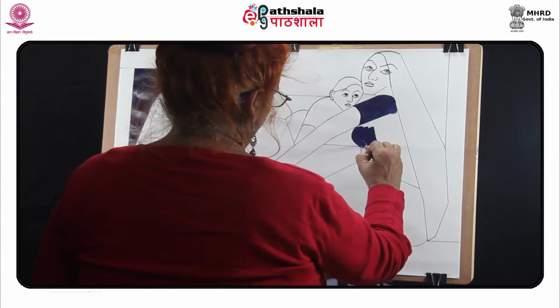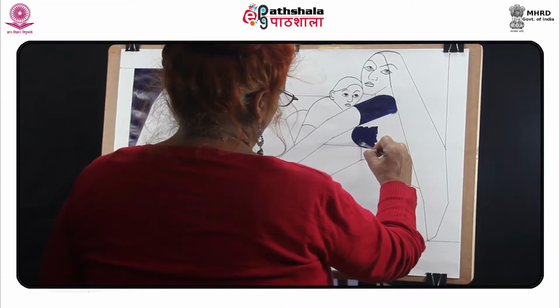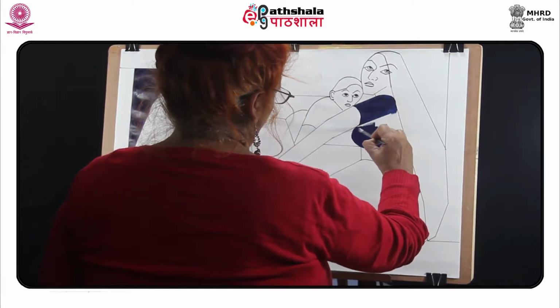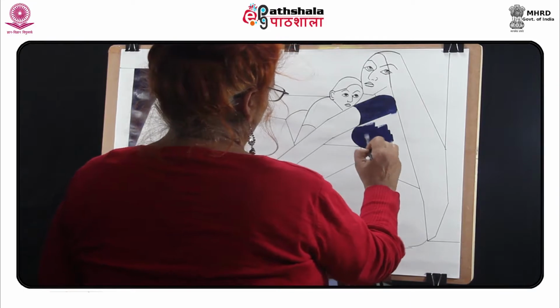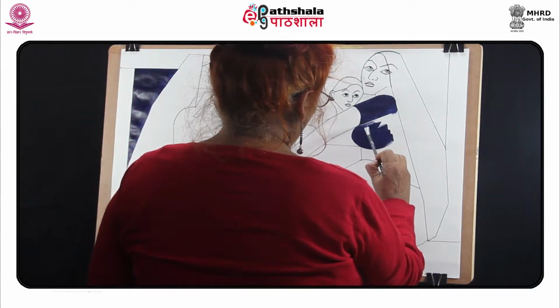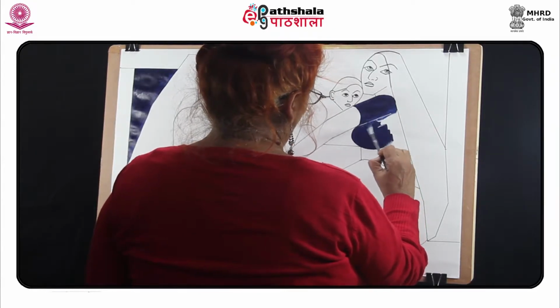Between 1907 and 1914, Picasso's Cubist style sought to show the two-dimensional nature of the canvas. Cubist artists fractured their objects into geometric forms and used multiple and contrasting perspectives in a single painting.